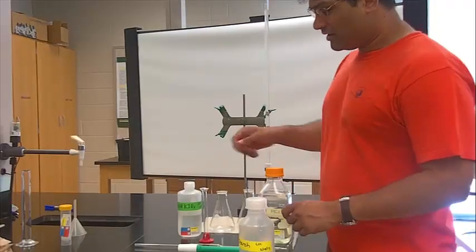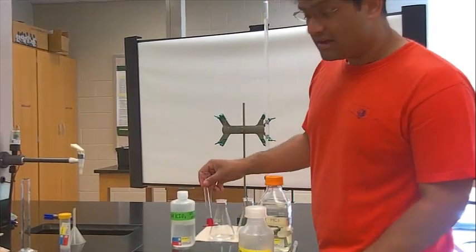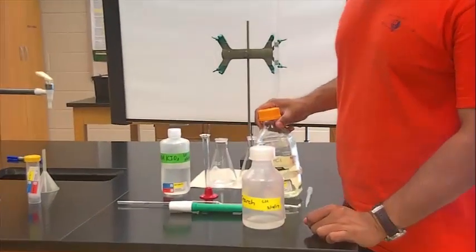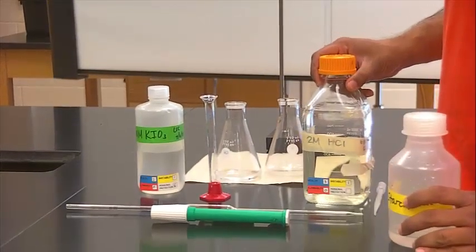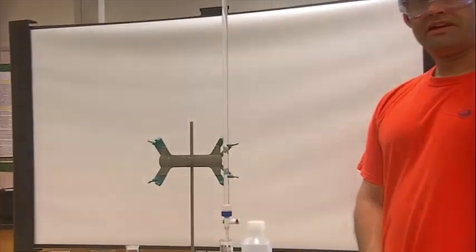So what I'm going to do now is pipette my 10 mL of potassium iodate, put in some of my pellets, and put in about 20 drops of the HCl according to the protocol, and then I'll begin my titration. All right, now we're ready to perform our titration.